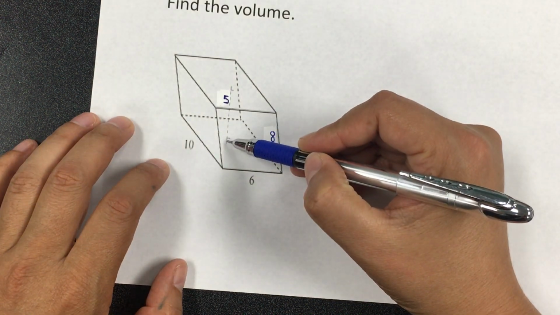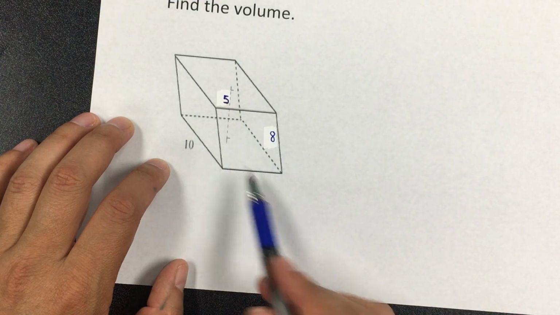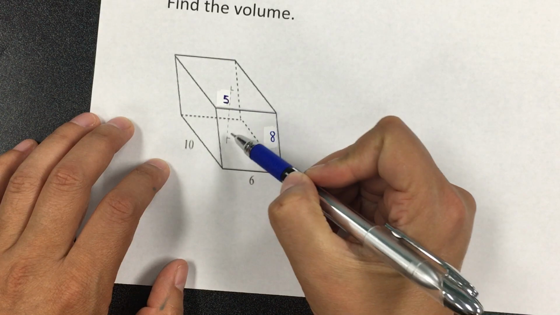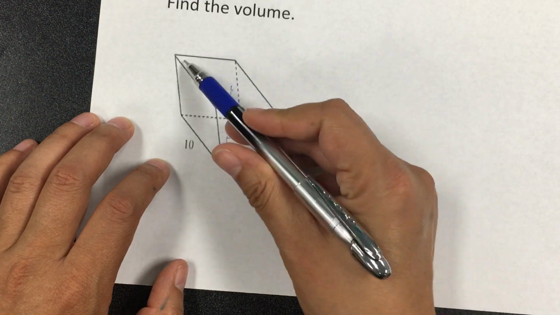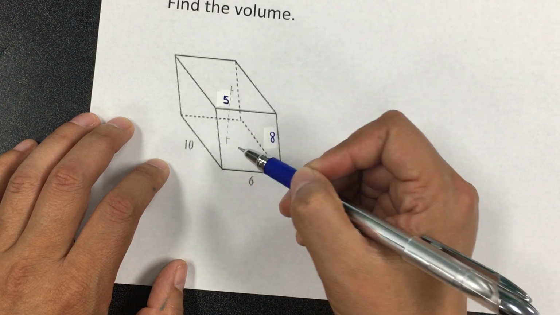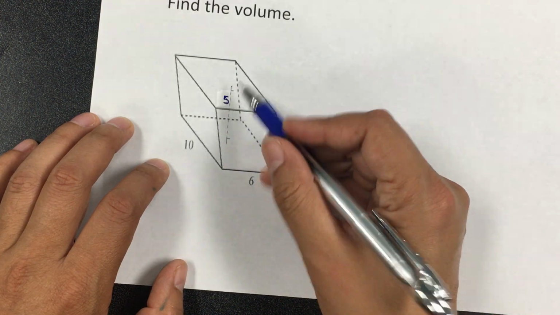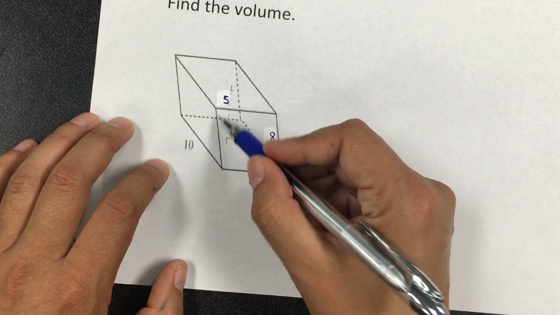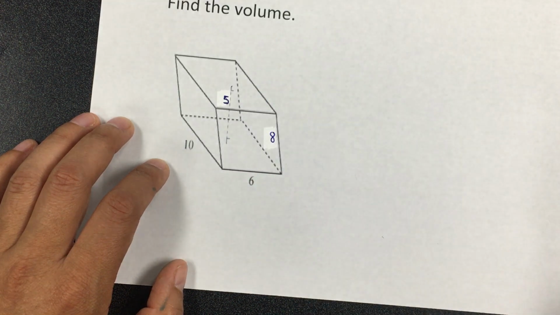If you can see, from the bottom of this side, like the floor, going all the way to this side, meaning the ceiling, it looks like that line is in the middle. So that's how high this figure is, or the height of this figure, which is going to be our base.